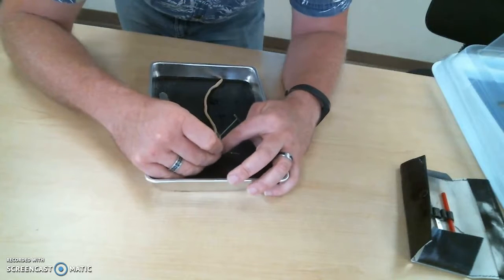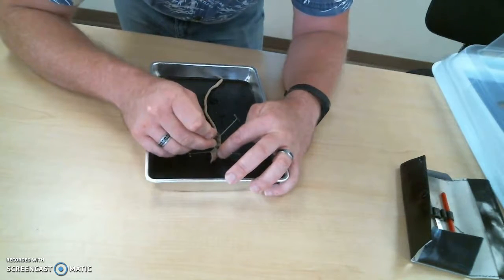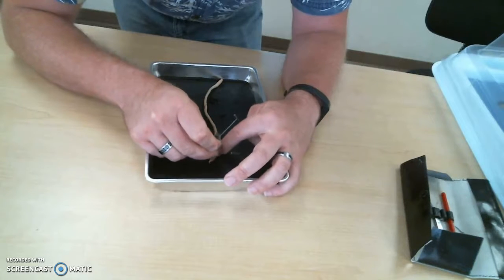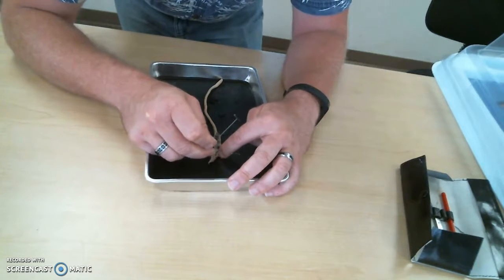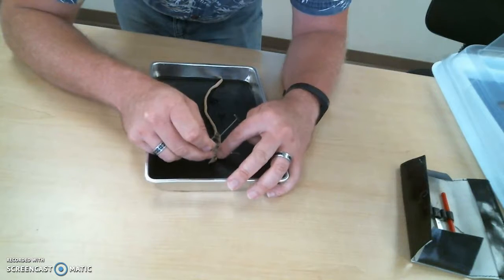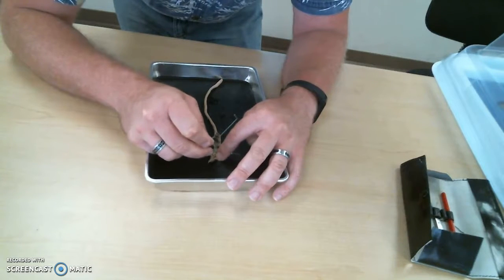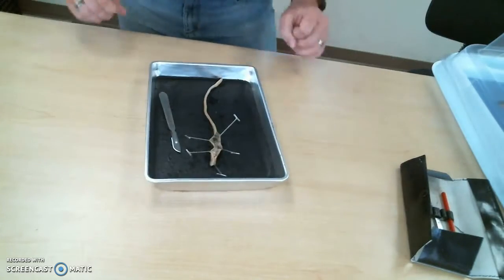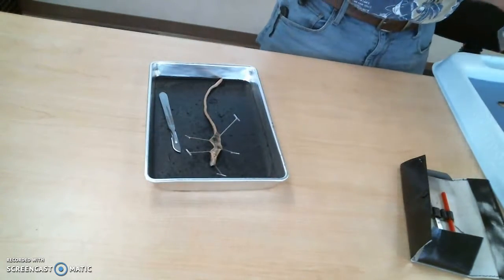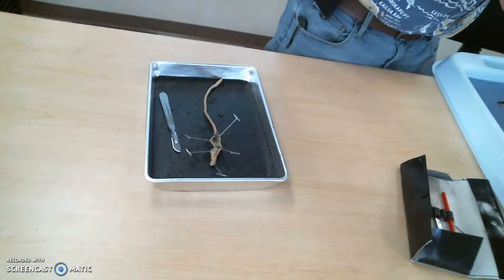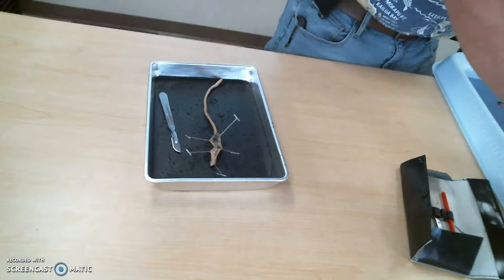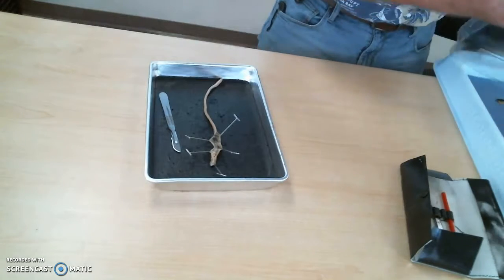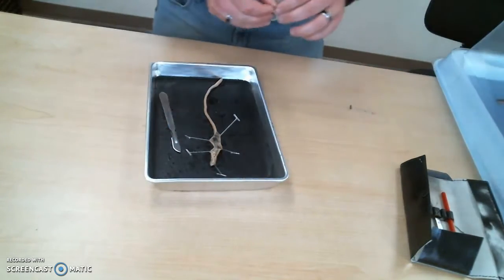Okay, so after I mocked you for using a bunch of pins, I am going to use a few more. Okay.